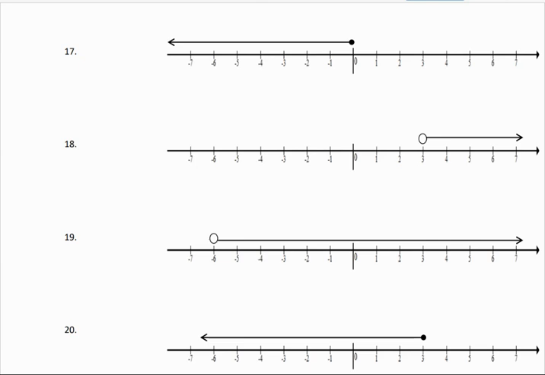Okay, let's go through these because now there's some questions. So let's look at number 17. My number is 0, so I'm going to have an x and 0. Now I'm looking at the arrow. Does it go to the left or to the right? It's going to the left, so I'm going to be less than. Now, here is the question a lot of you are having.